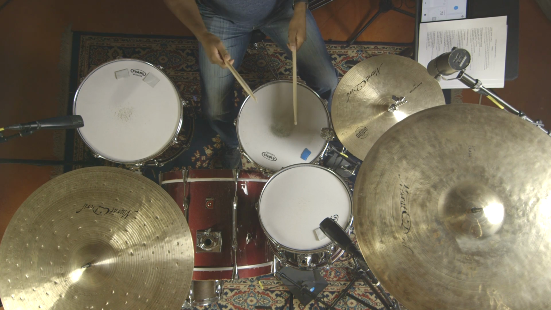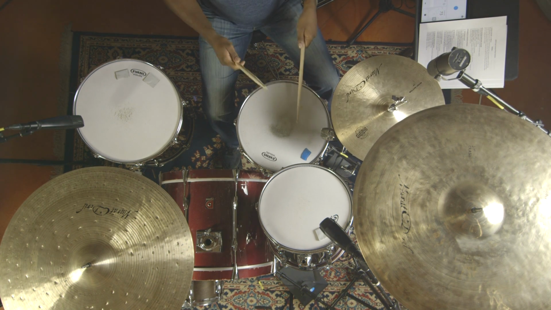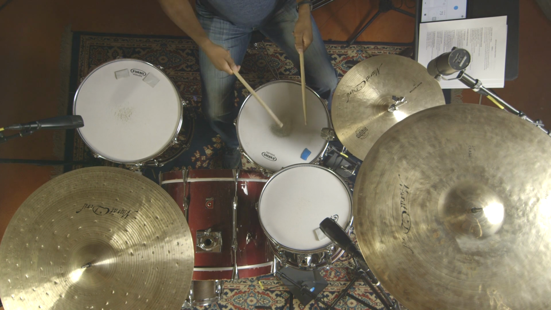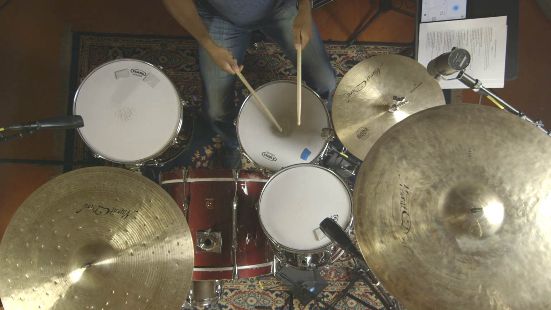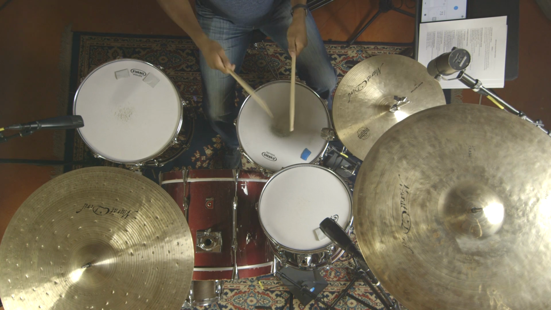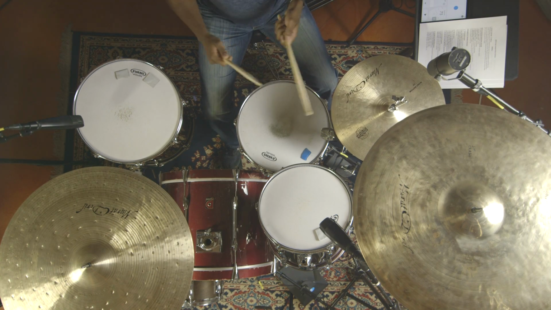Okay, now let's do it all in a row with the metronome. You can use the tempo 75. Let's try this. Single stroke. And you can do this faster, okay? Like this. 1, 2, 3, 4.